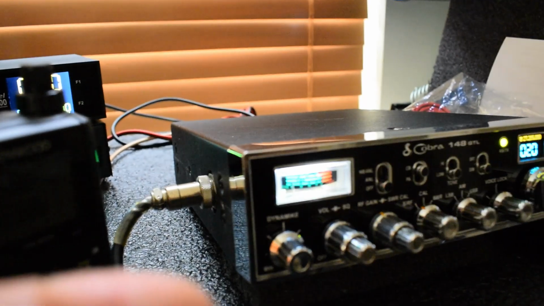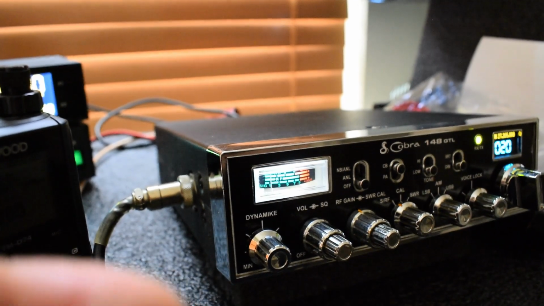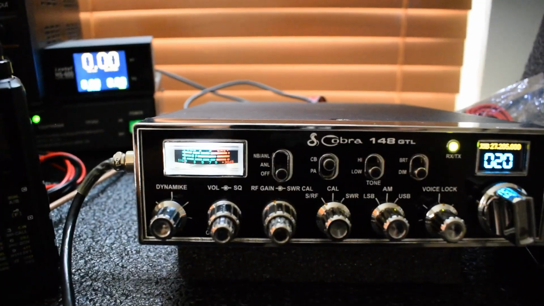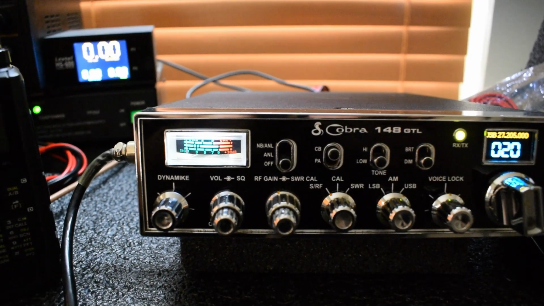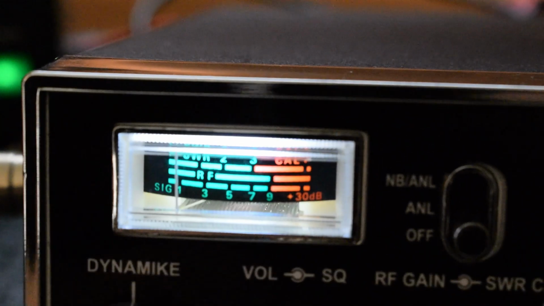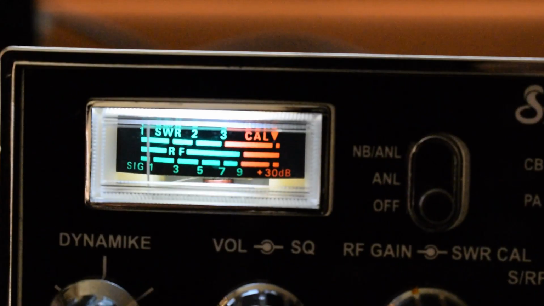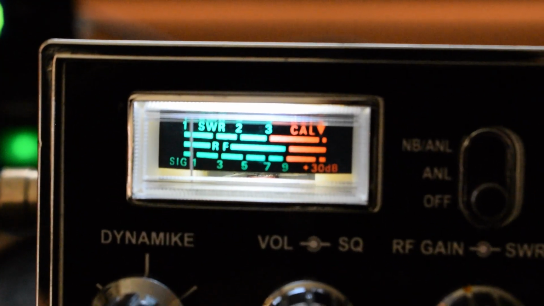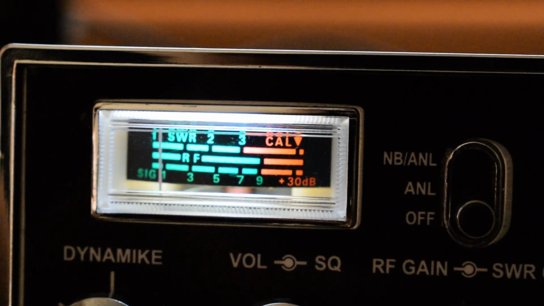Okay, so now what you need to pay attention to is the signal meter, or the S meter. I should have about signal 9 with, I know I will have it because I've done this before, but I'll show you.